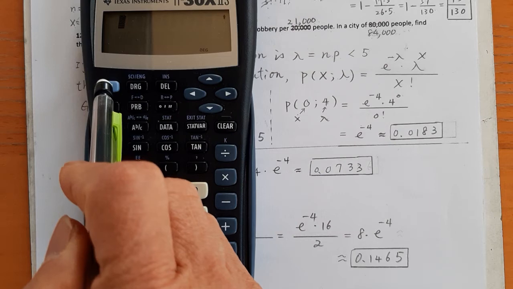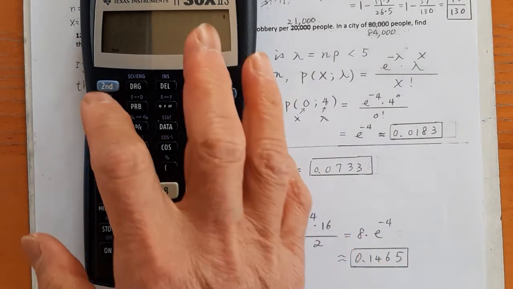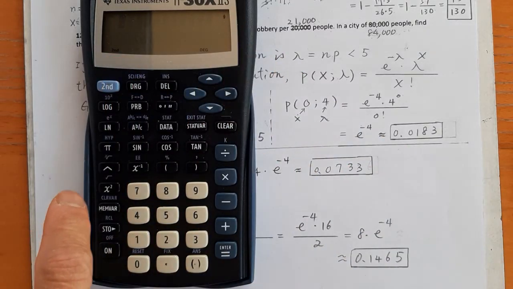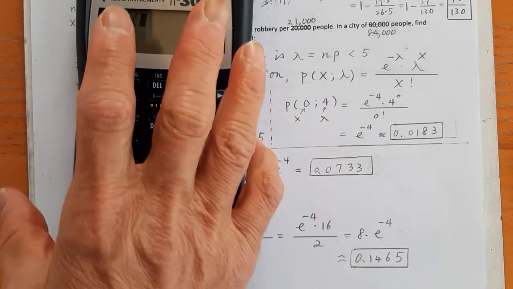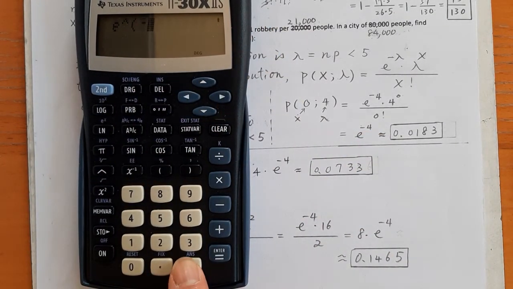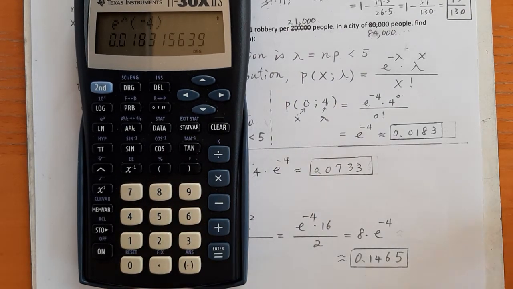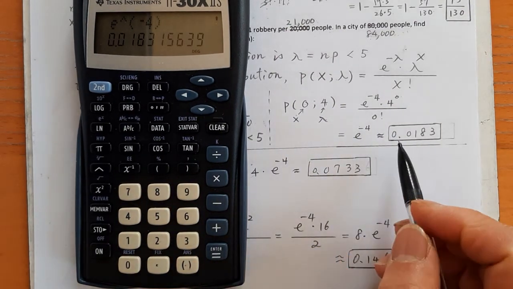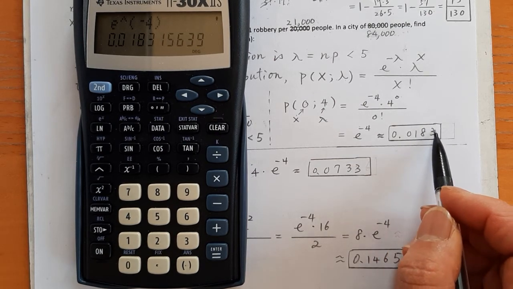So we need to press second first, and press this, which shows e to the power. Now here is negative 4, with the negative sign and the 4, parenthesis, enter. You will get 0.0183, to 4 digits.